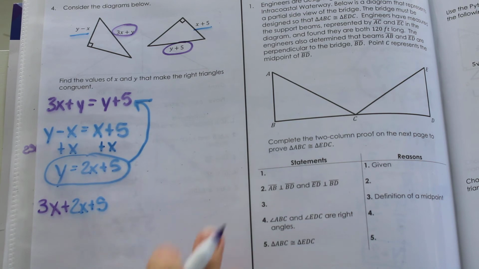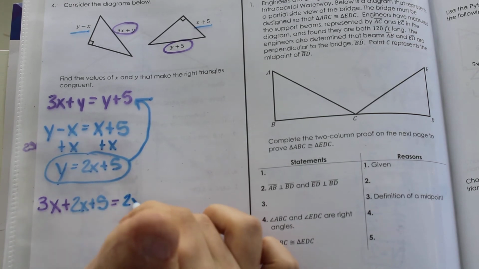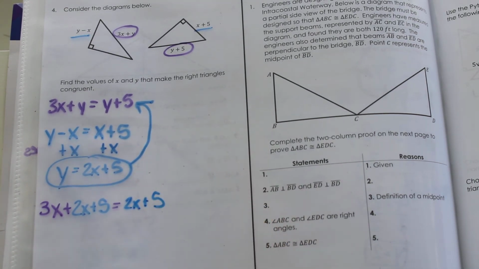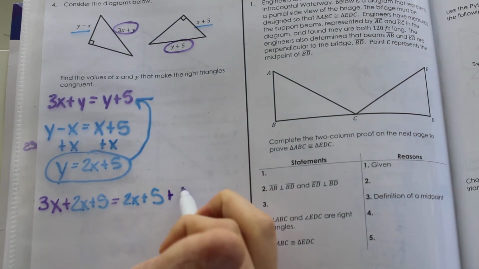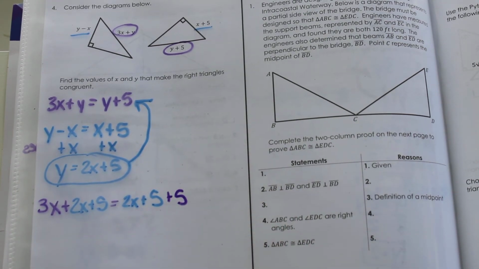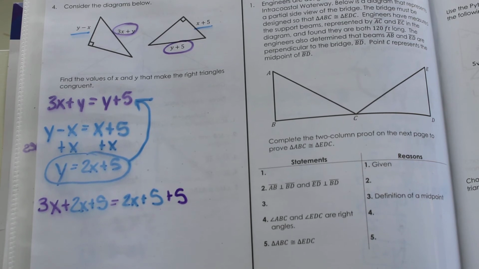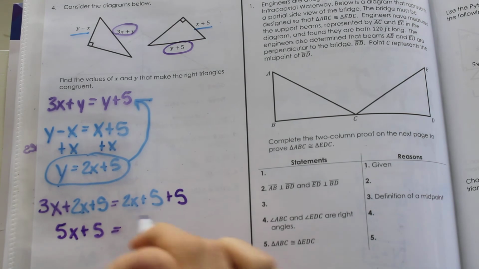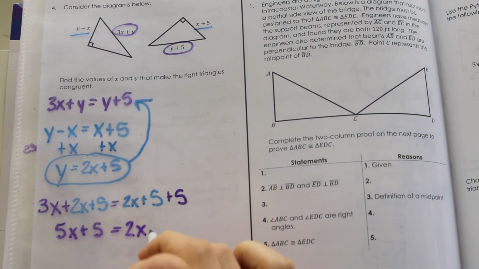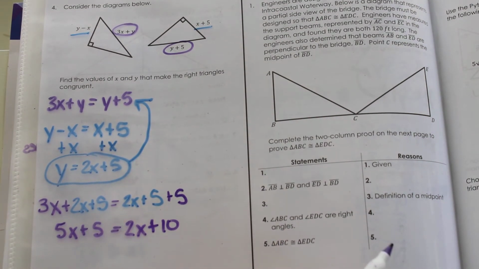Equal, again, we have another y, so that would be 2x plus 5. And then we'll add 5 to it as well. So 3x plus 2x would give us 5x plus 5, plus 5 is 10.